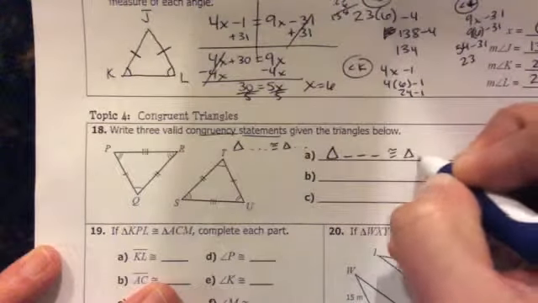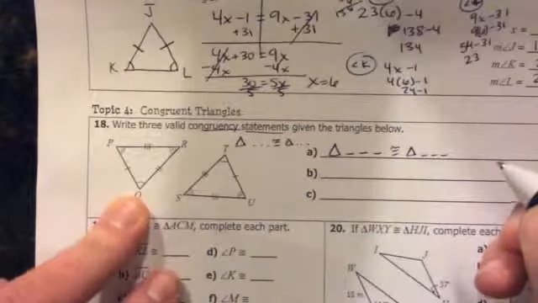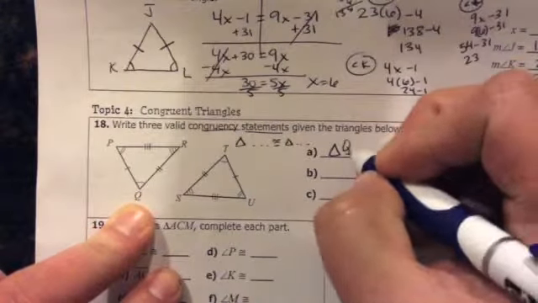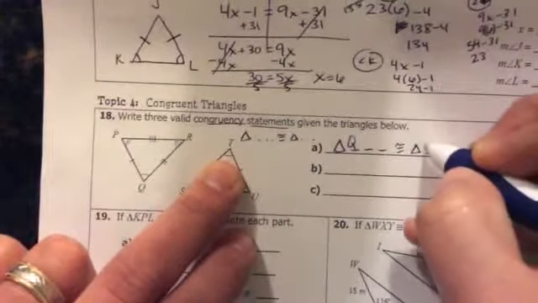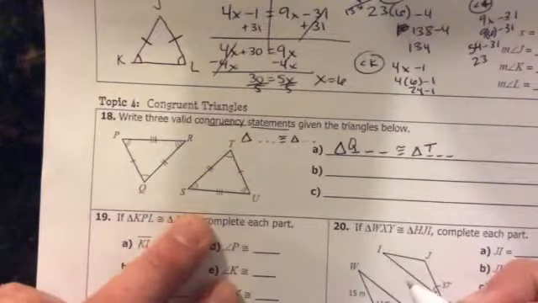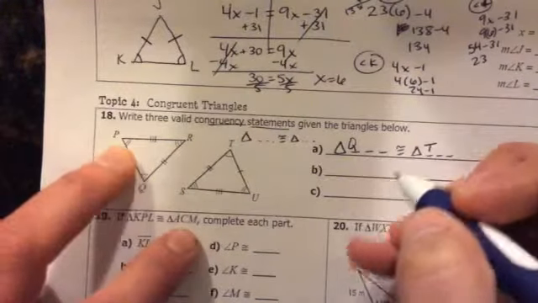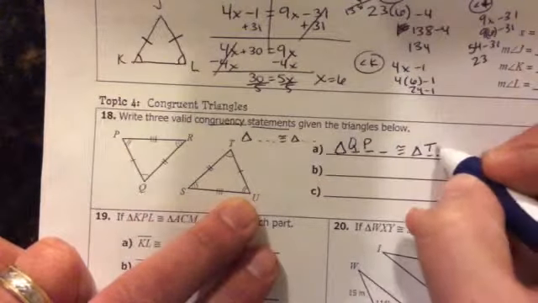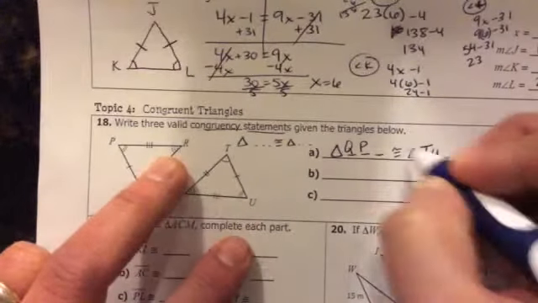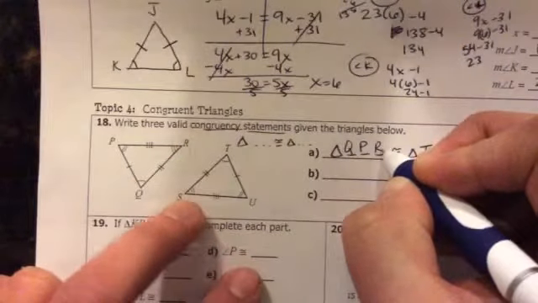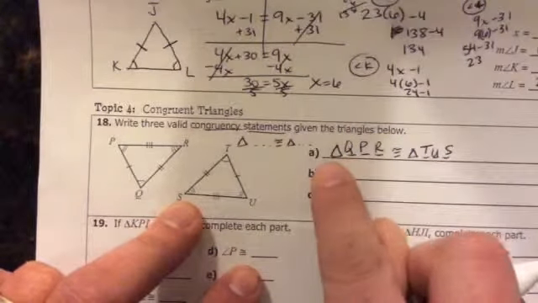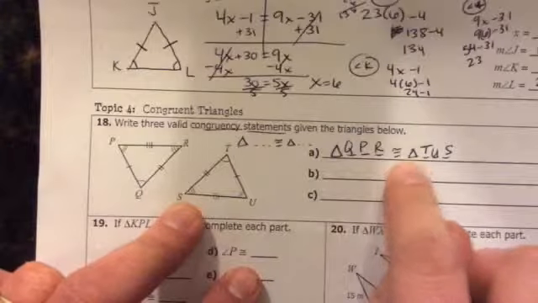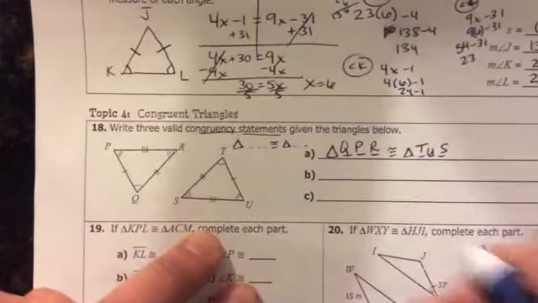So I'm going to start with angle Q here. Since Q has 1 mark in it, I look over there on the other triangle and T has 1 mark. Then you could go with P or R. I'm going to go with P because that has 2 marks. Over here, the U has 2 marks. And over here, the R has 3. And the S has 3. So triangle QPR is congruent to triangle TUS.